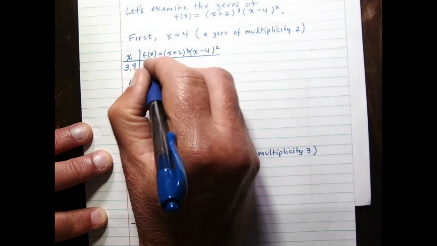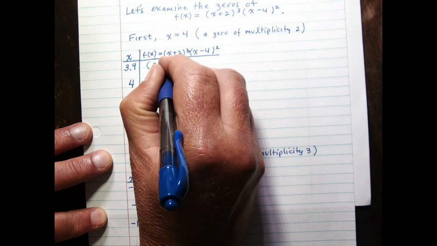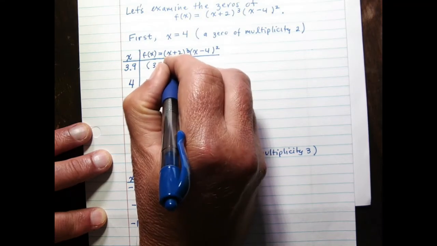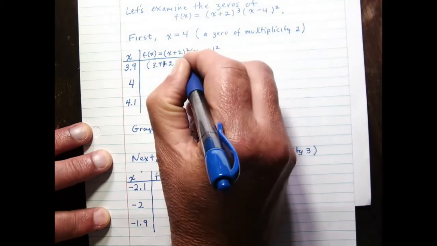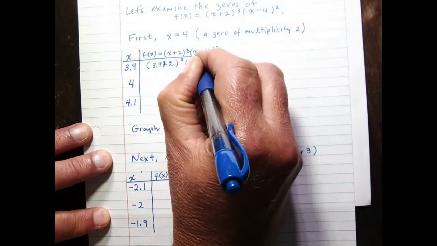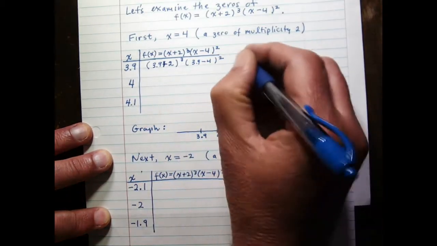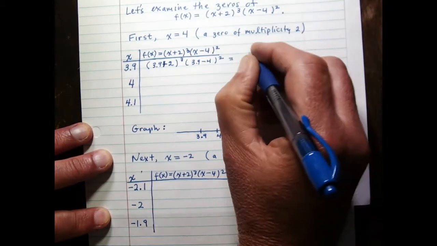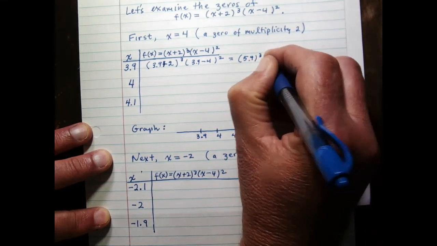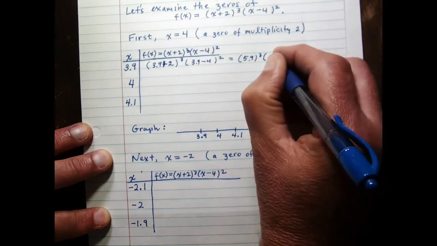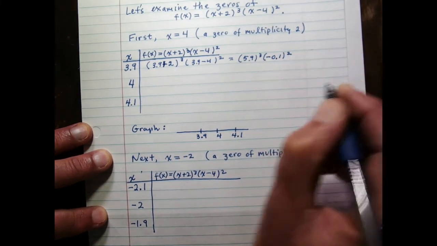So let's see when we plug in 3.9, that's 3.9 plus 2 cubed times 3.9 minus 4 squared. I get 3.9 plus 2 is 5.9 cubed, and 3.9 minus 4 is negative 0.1 squared.